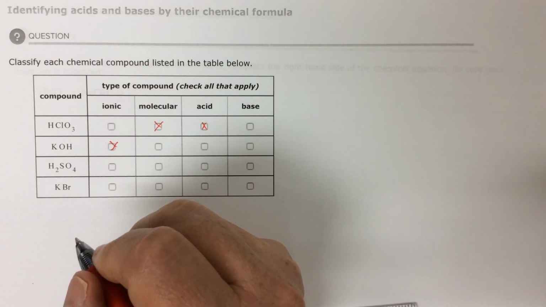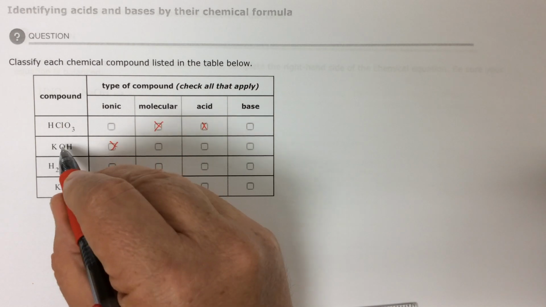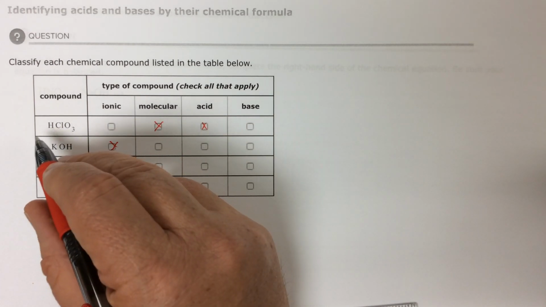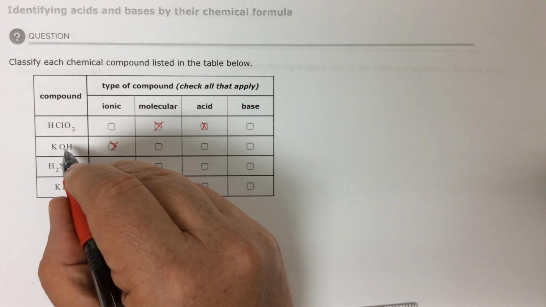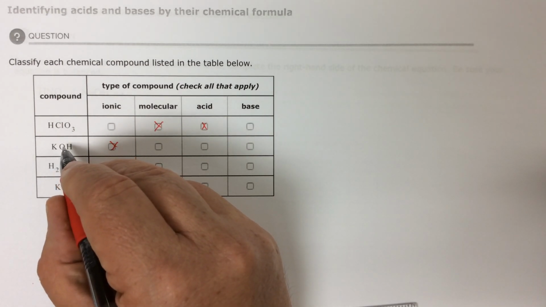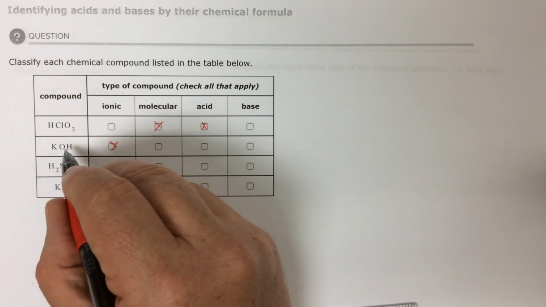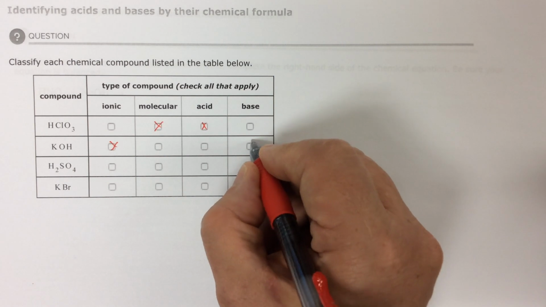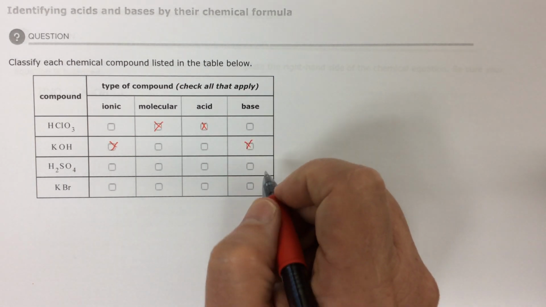Can it receive an H? Well, it's an OH. It's a strong base, so if it attracts a hydrogen, then you're going to have 2 hydrogens and an oxygen. If it kicks out the potassium, you'll have water. So yes, this is a base. Anything hydroxide is going to be a base.